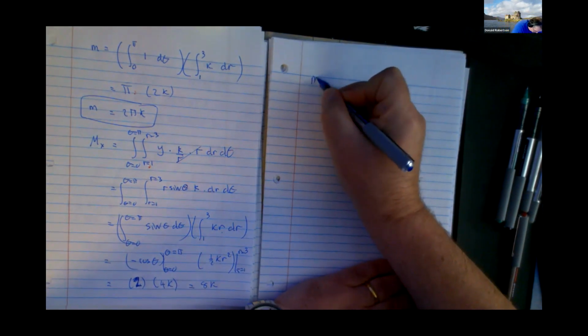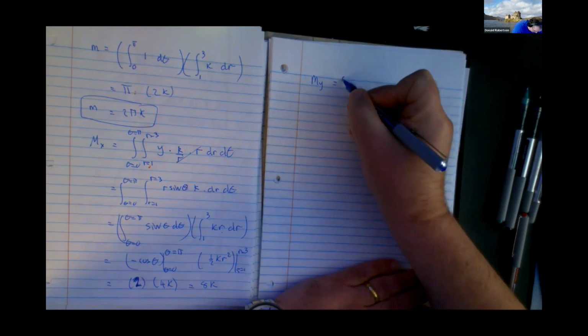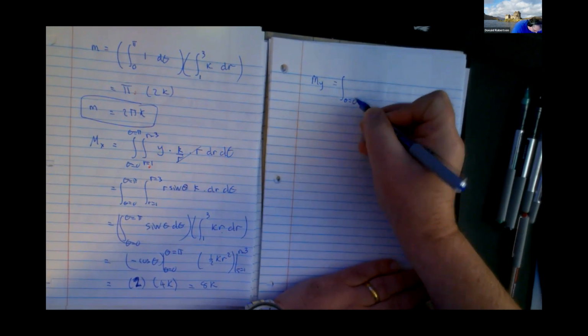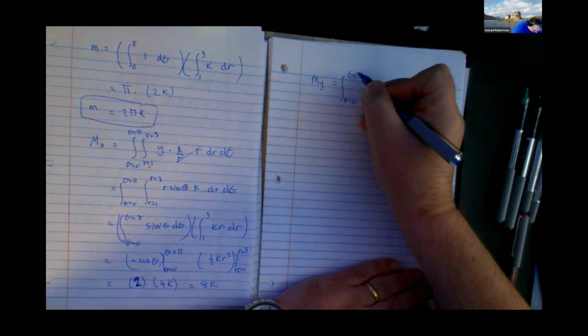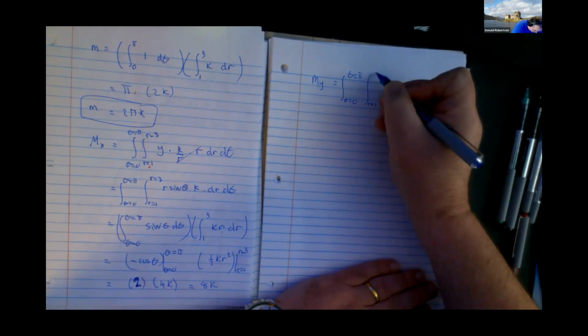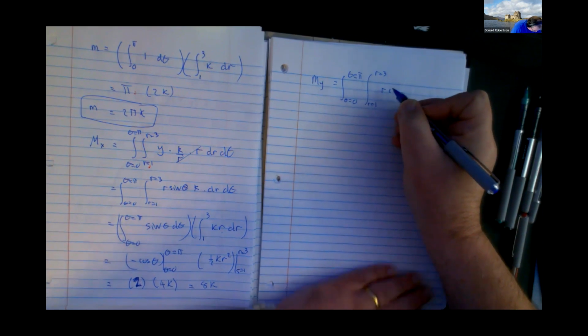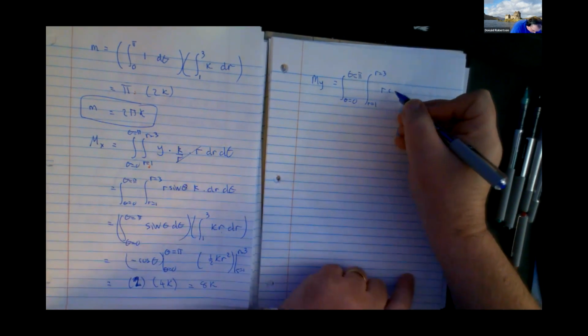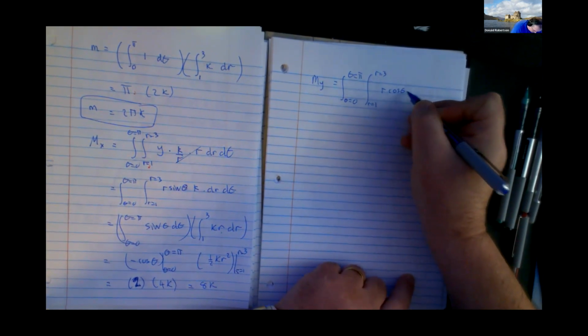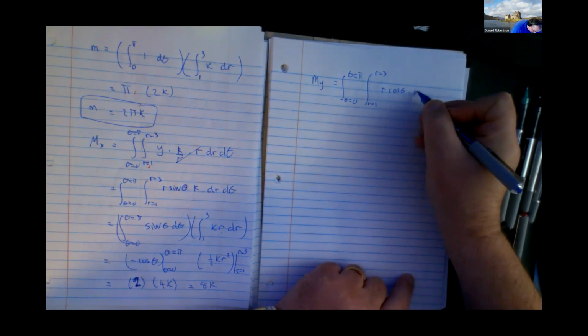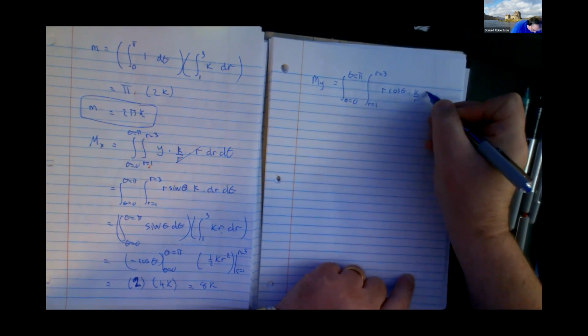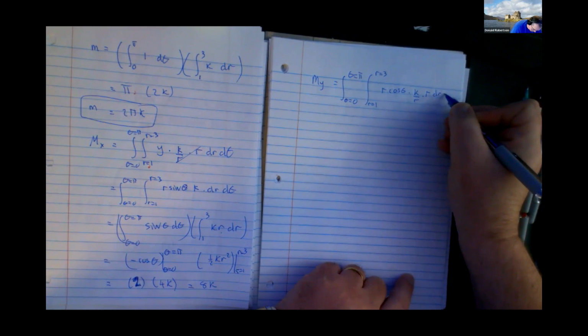If we do the x moment, it's going to be theta equals 0 to theta equals pi, r equals 1 to r equals 3. The x fella is going to become r cosine theta. Then you've got k over r. Then you've got your r dr d theta.